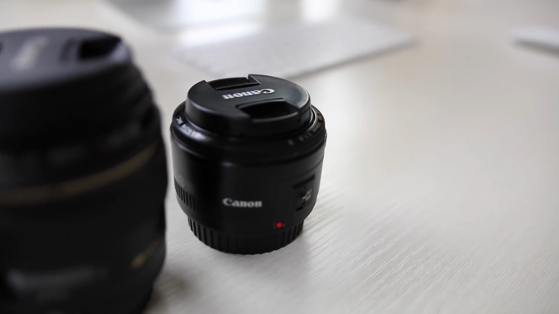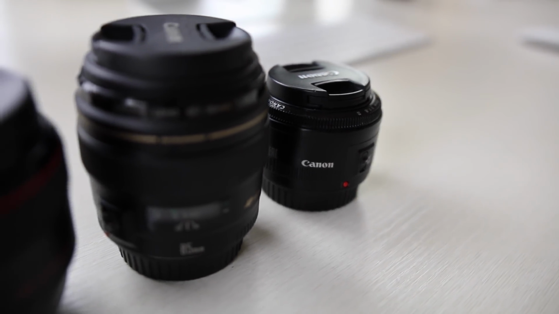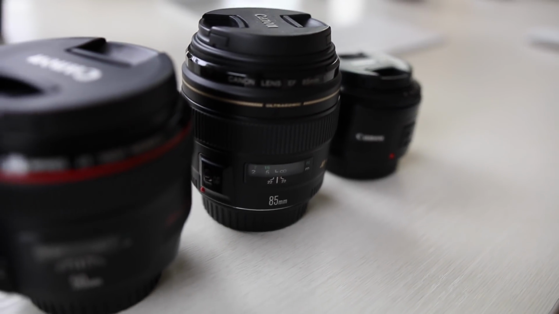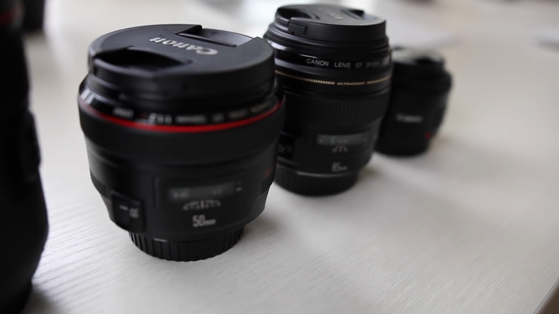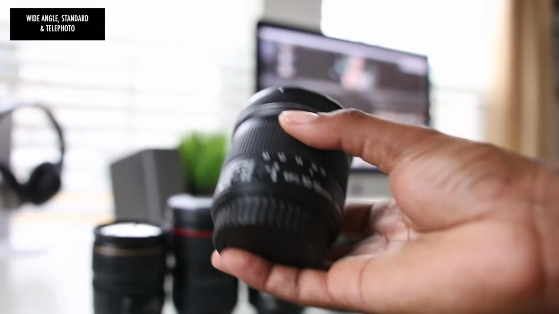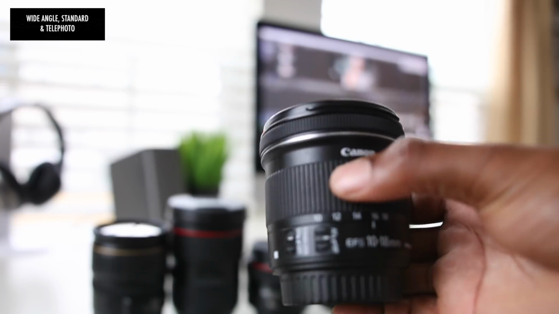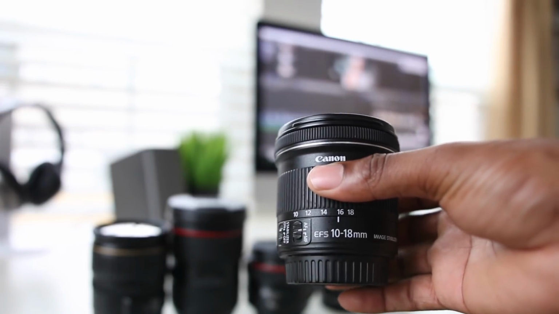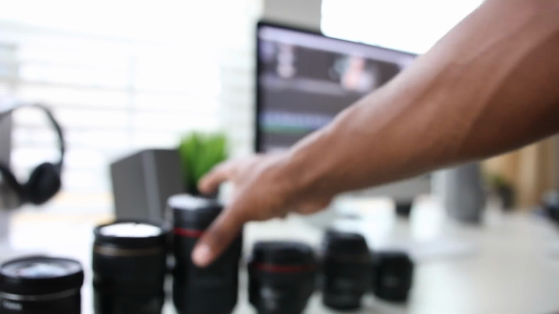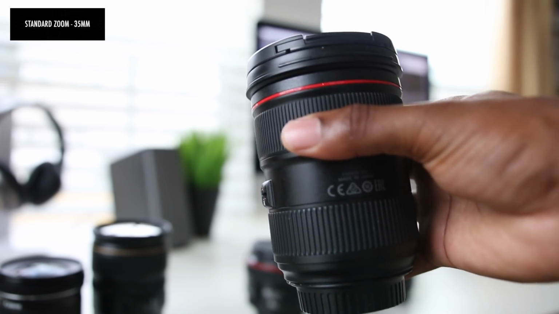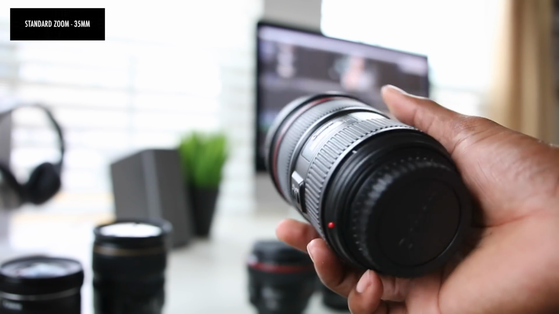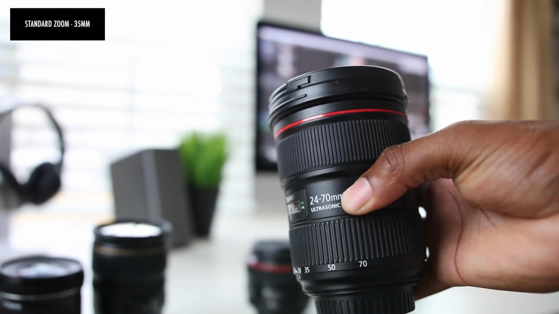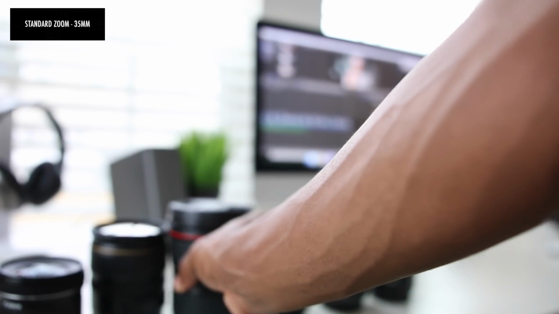So lenses come in all different types and all different focal lengths, and you really need to know what's going on with these different numbers and different types. You need to know how these affect your videography or your photography. There's wide angle, there's standard, and there's telephoto. Now a lot of people might not agree with me. Depending on who you ask, they might have a different opinion on this, but 35mm for me is the standard zoom. Now I'll say this to keep it simple. 35mm is standard zoom. Anything above that is telephoto, and anything below that is wide angle.